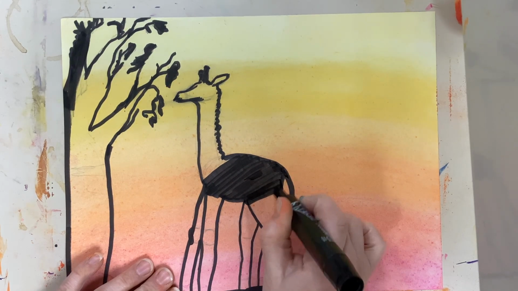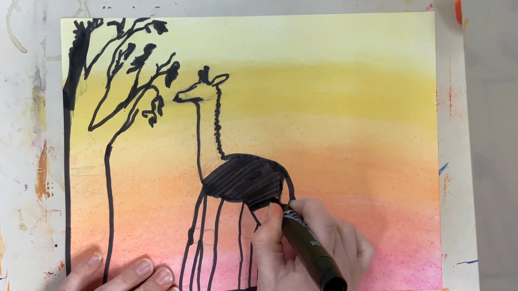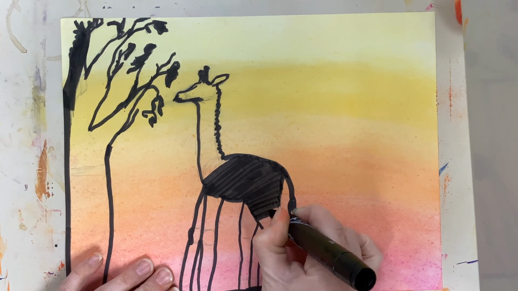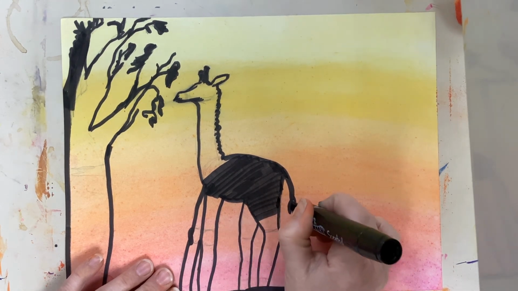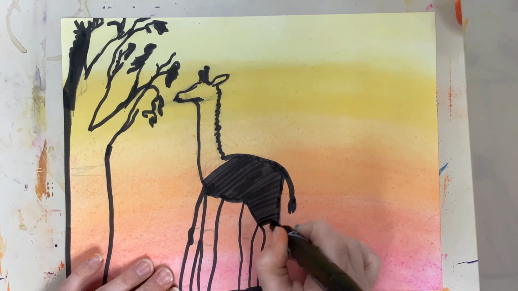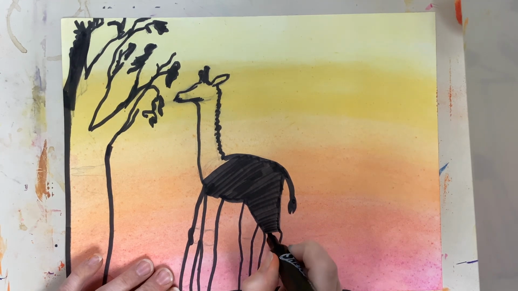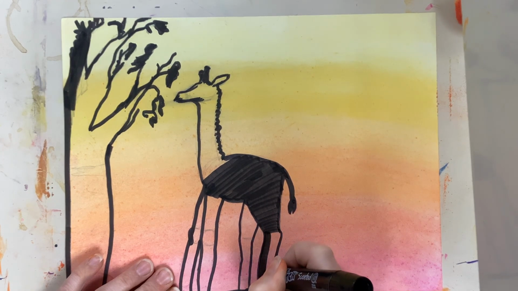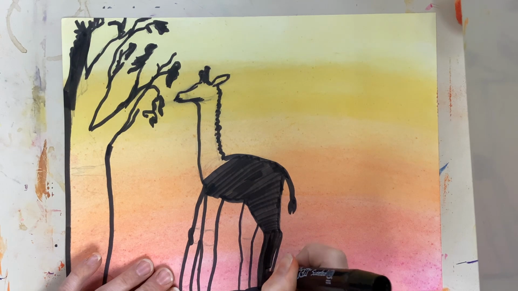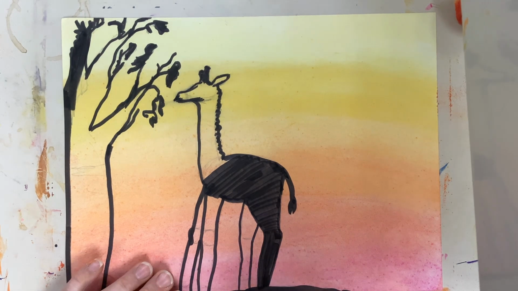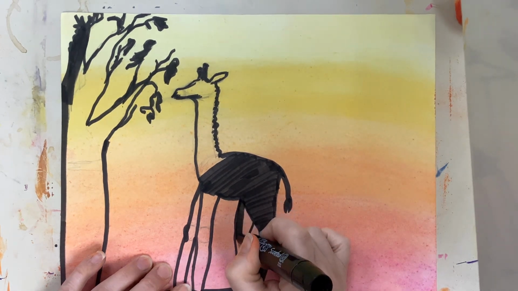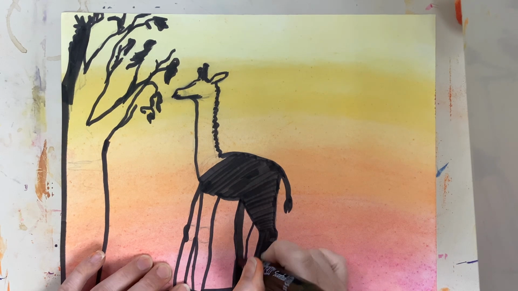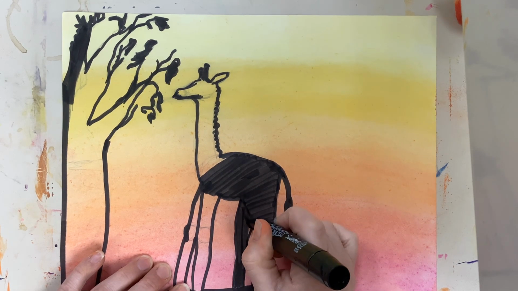Once you've got your animal edges all filled in, you go in and just drag and drop from edge to edge to fill in all the black. This helps ensure that your entire animal is colored in black, but we're not getting a lot of scribbly marks either.